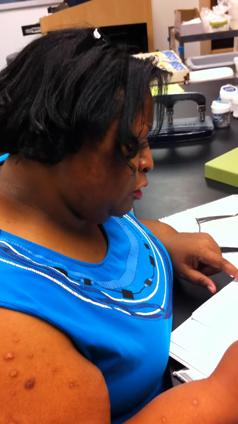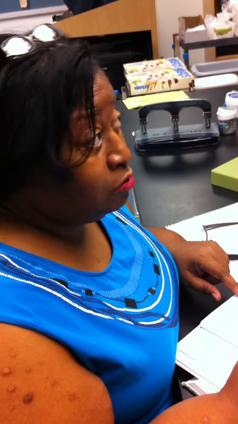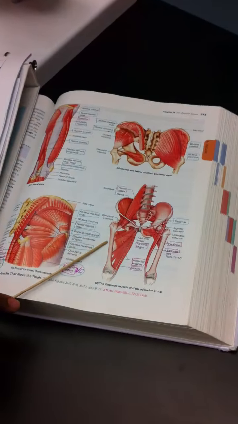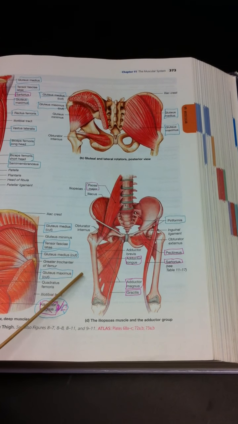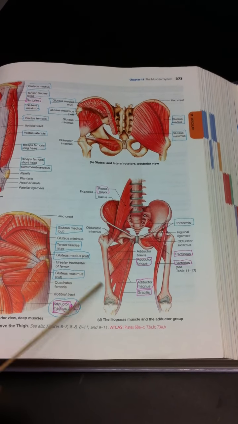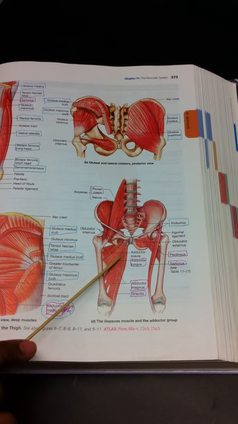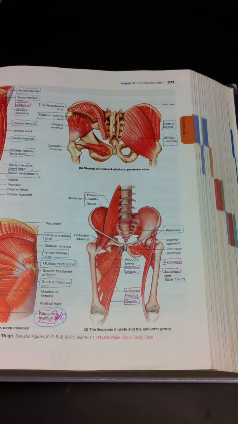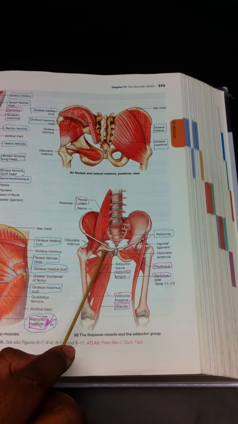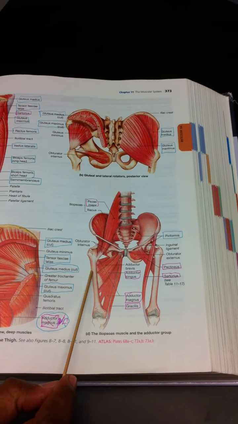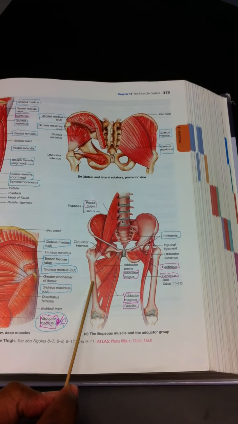Did I forget anything in that? Okay, so adduct hip, flex hip, medial rotation. I don't see much on the medial rotation, so we're focusing on the adduction and a little bit of flexion, just because the ramus of the pubis is a little anterior to the femur.